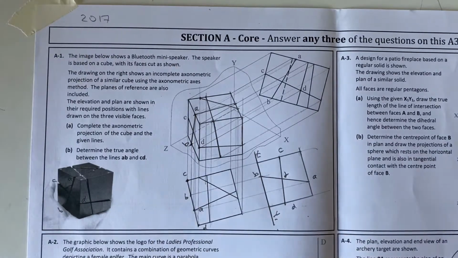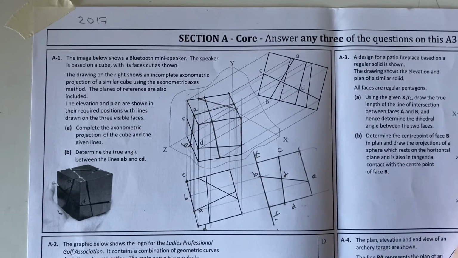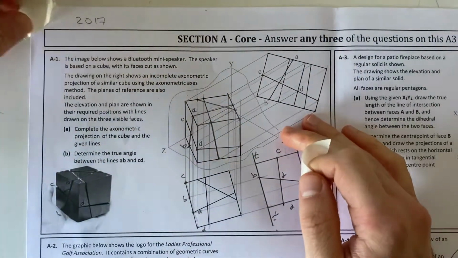So simple as that. I'll just take off my page, move it down to the question below so you can see it nice and clearly, and move on to A2.